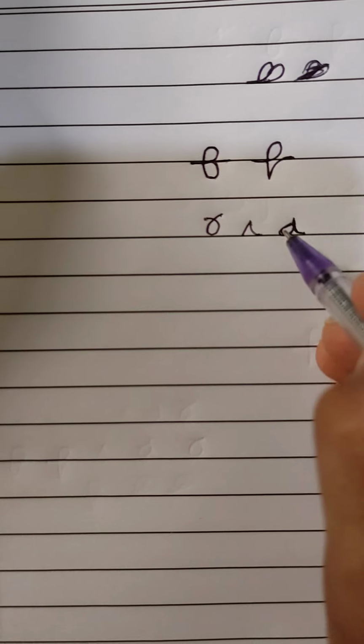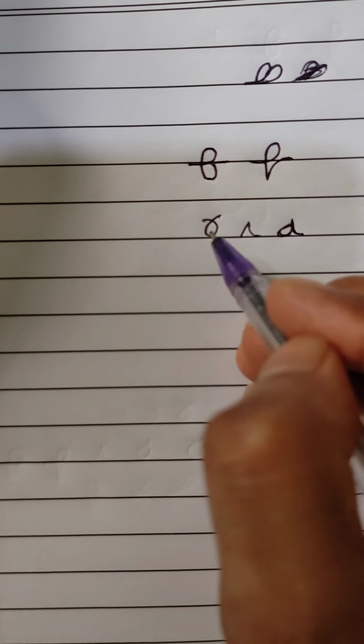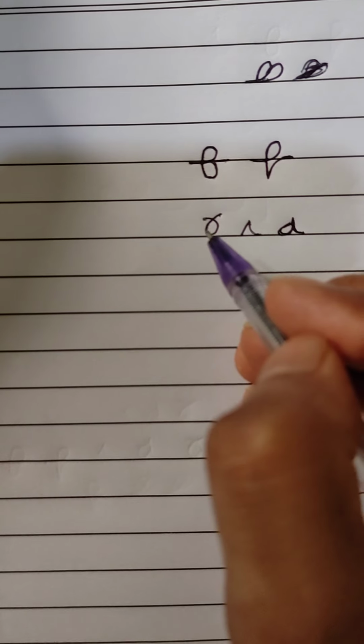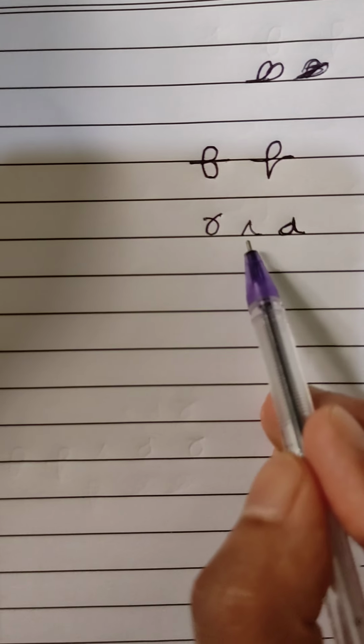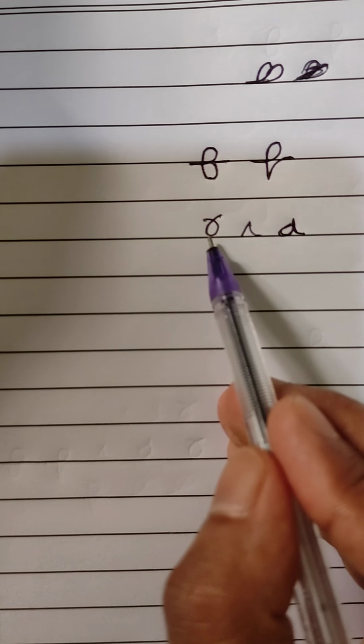Okay, so I guess you already know there are 6 ha's. There are 6 patterns of only one letter ha, and those are: this is the beginning ha, these are the medial ha, these two are the ending ha, and this is the isolated ha. I am again telling you, this is the beginning ha, these two are medial ha, these two are ending ha, and this one is the isolated ha.